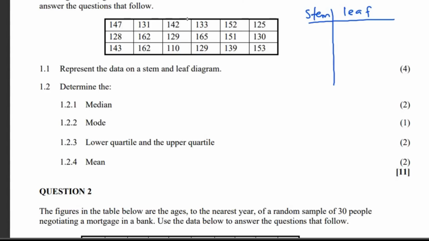For our case, we have 3-digit numbers, so the last digit is the leaf. Looking at the stems, my smallest stem is going to be a 12. No, it's not a 12, it's actually 11. Then we can have a 12, a 13, a 14, and we can go as far as a 15. Then from there, I need to arrange this.